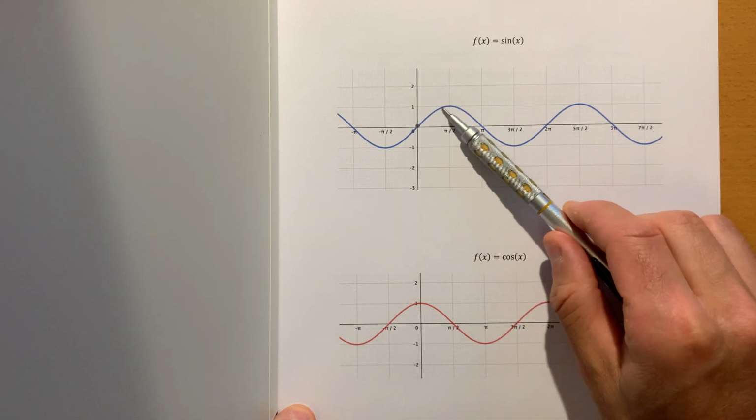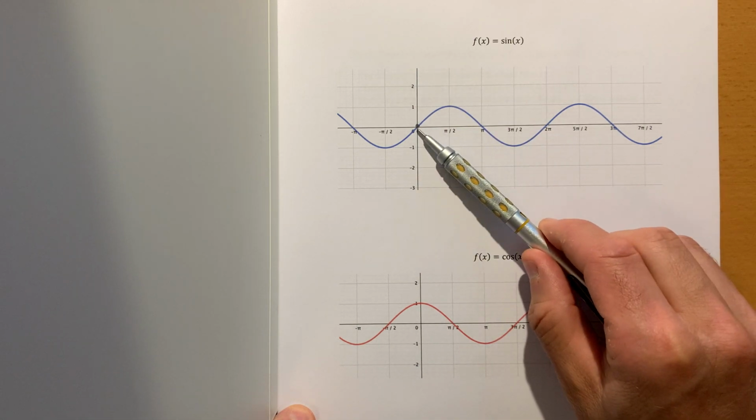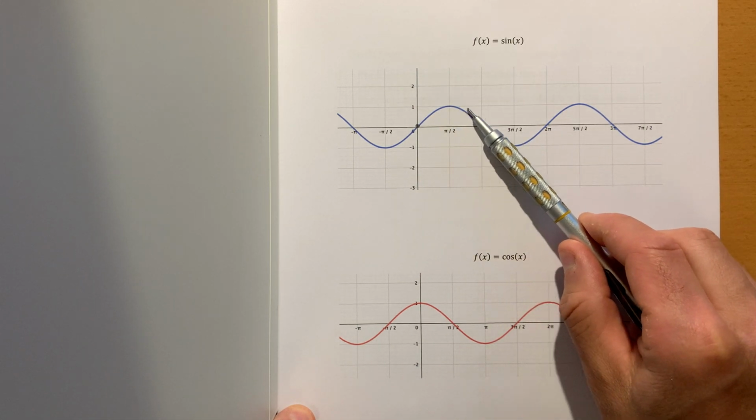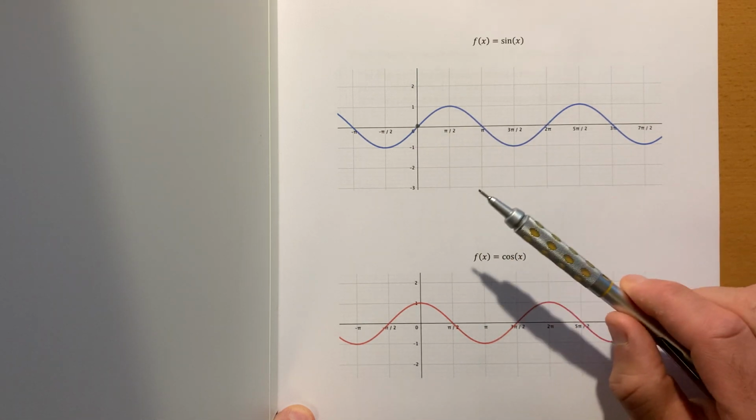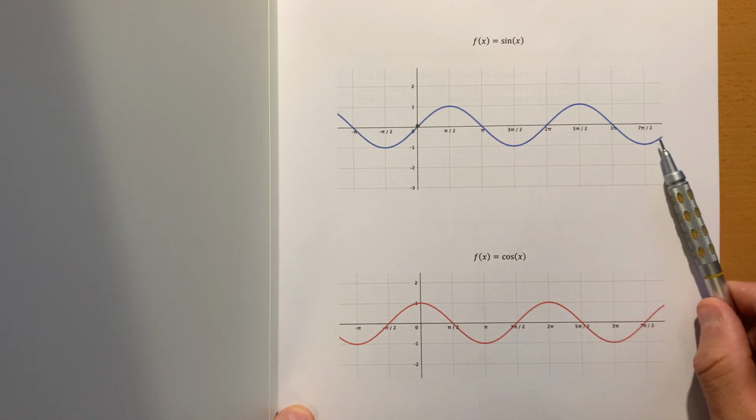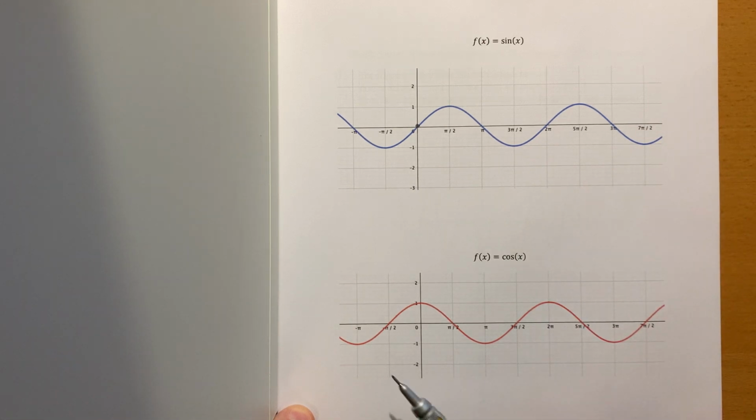Well, this is the original sine function. It starts here at 0, 0, and it goes to 2 pi in this wavy-like shape. This shows a bit more than one period length. Here for the cosine, it's very similar. It starts at 0, 1, and it goes to 2 pi, 1 in this wavy shape.